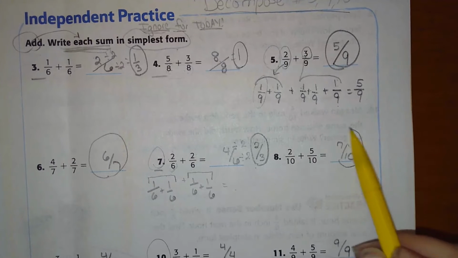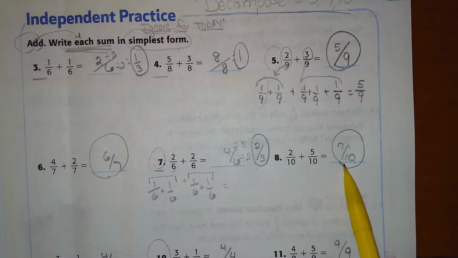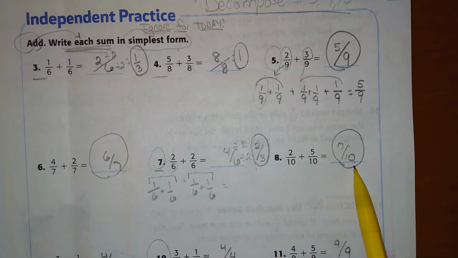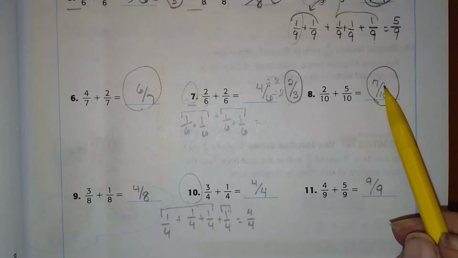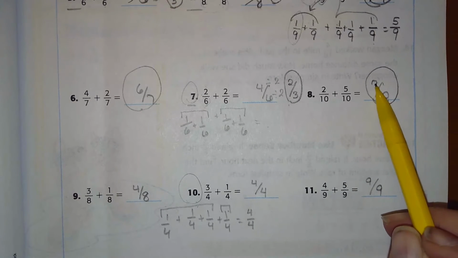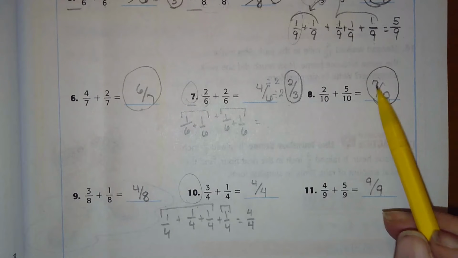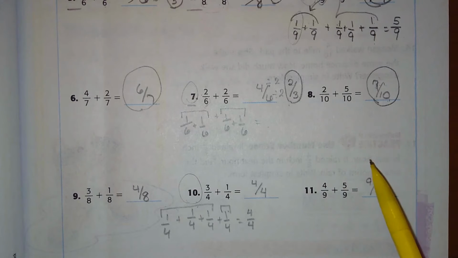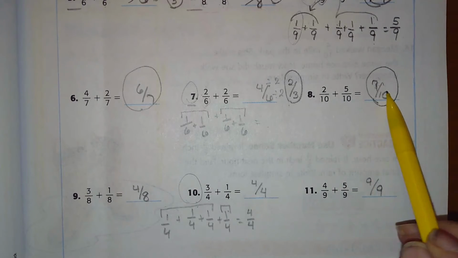7/10 is already in simplest form. Anytime they're both even numbers, it makes life lots easier. With a 7 on the top, I'm going to immediately skip and say 7 times nothing equals 10. I know 3 times nothing is 7. 5 times nothing is 7. This is in simplest form.